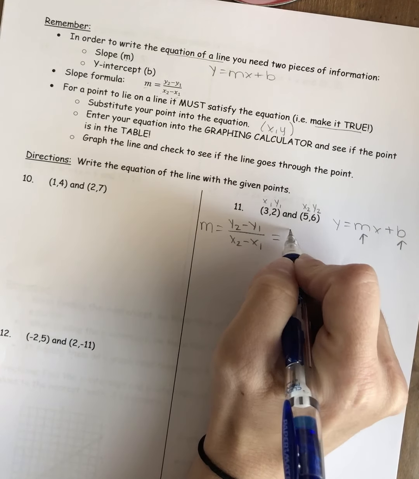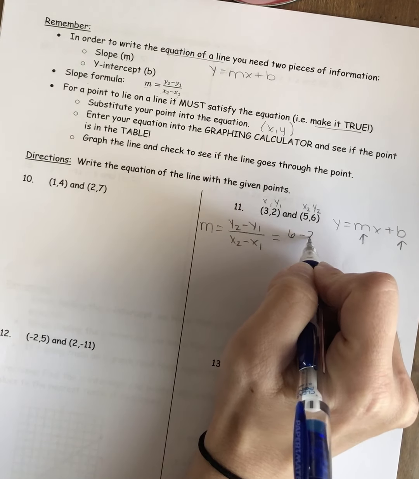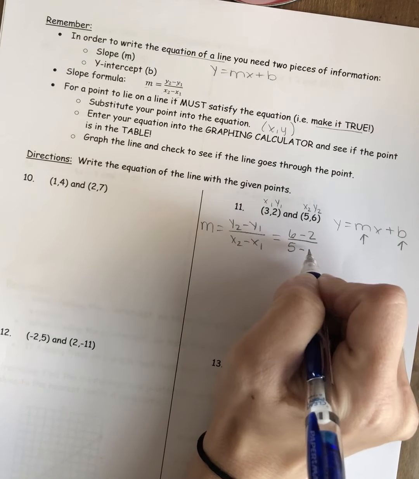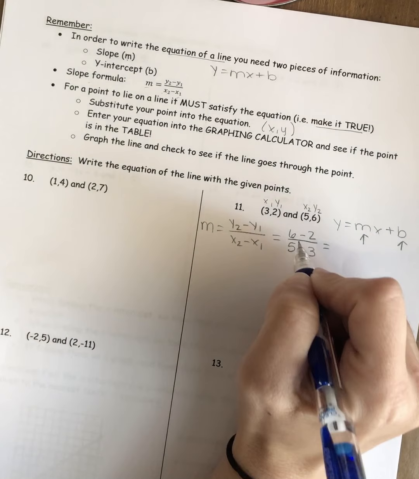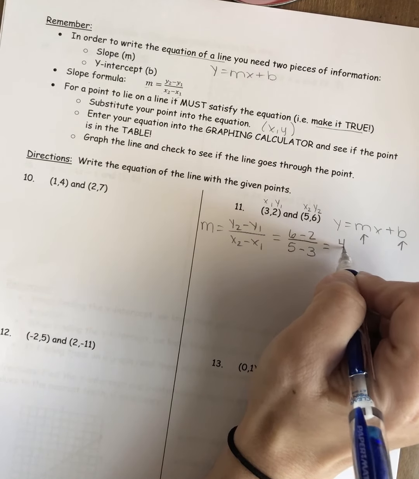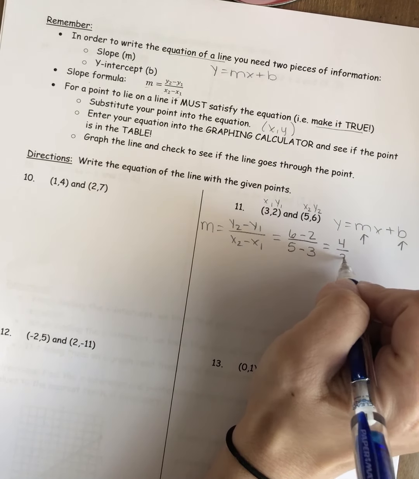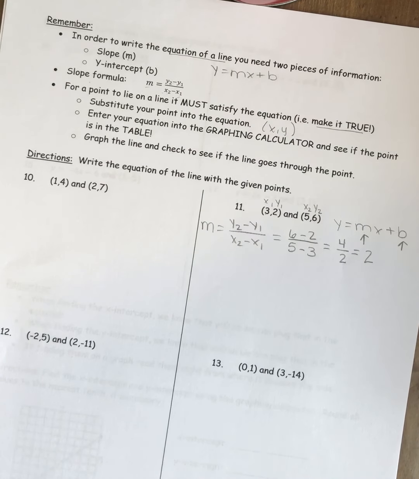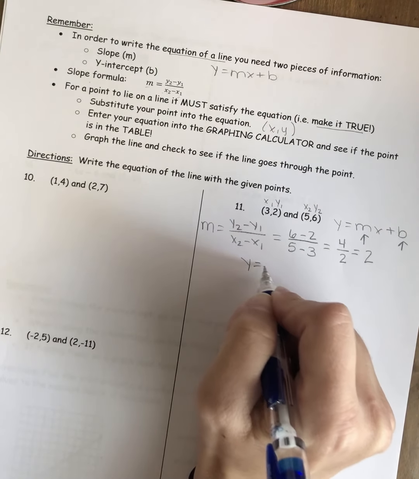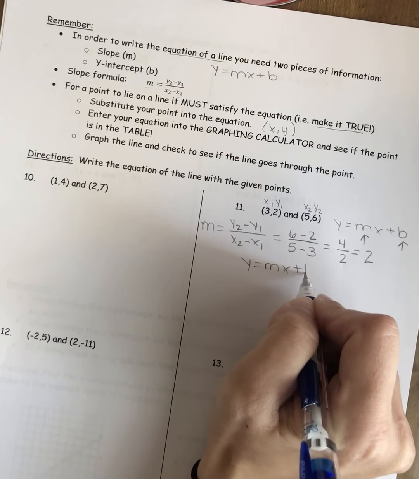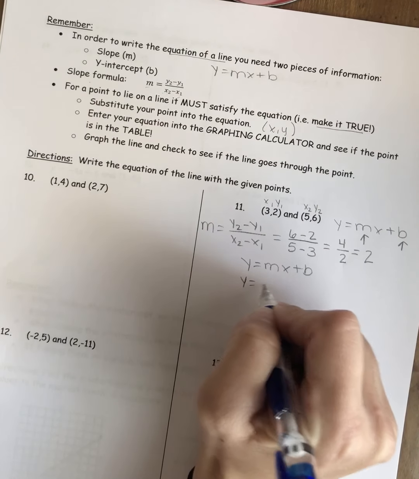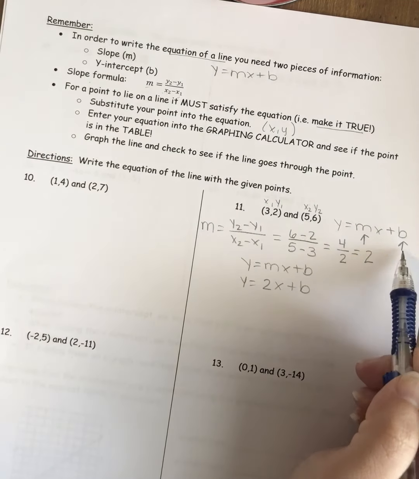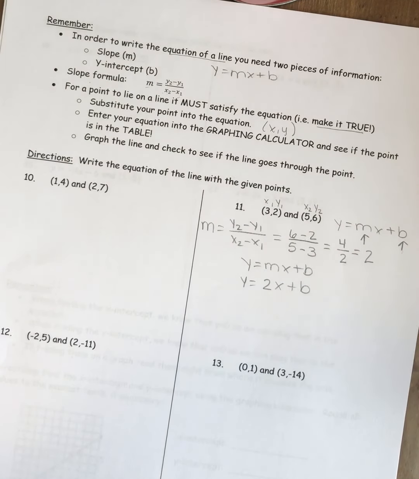So my y2 is 6, my y1 is 2, my x2 is 5, and my x1 is 3. If I do 6 minus 2, I get 4. 5 minus 3, I get 2. 4 divided by 2 is 2. So when I go to my equation, y equals mx plus b, I now have an m to plug in. So I have y equals 2x plus b. So all I have left to find now is that b.